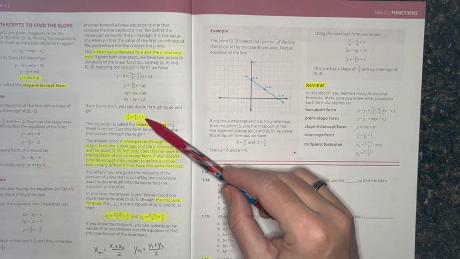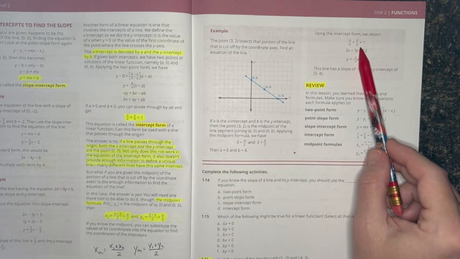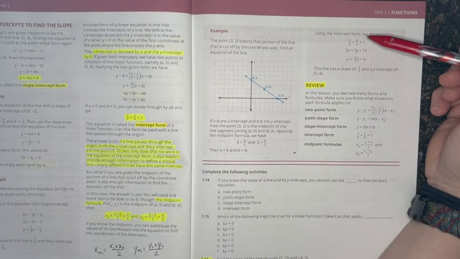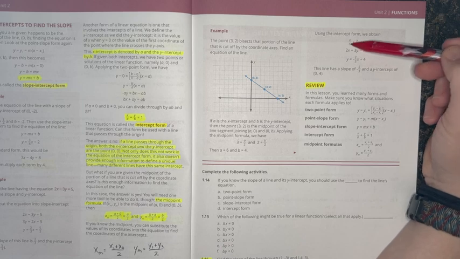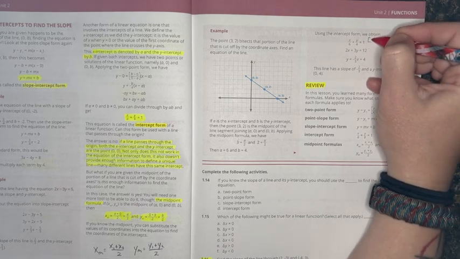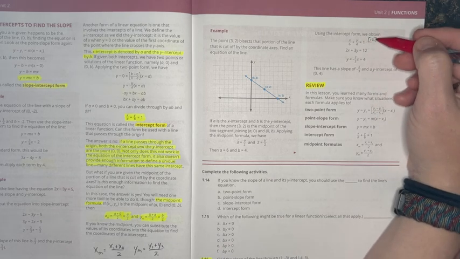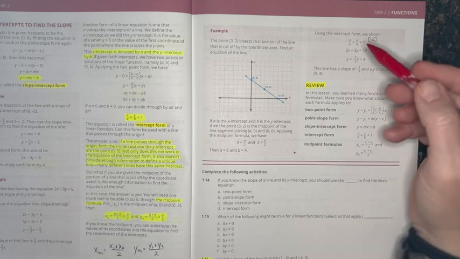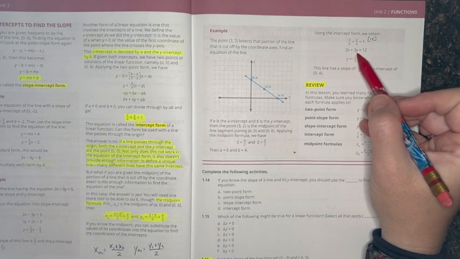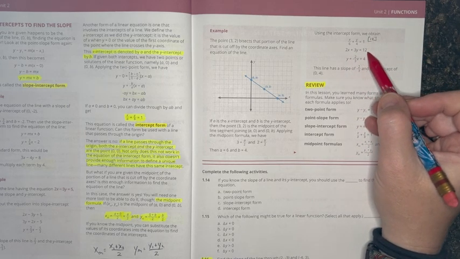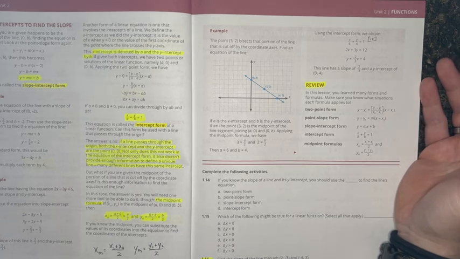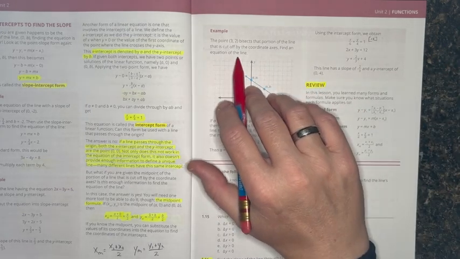Remember, the intercept form is right here. They put in their A and their B. Then to solve, you find a common denominator, which is 12, and multiply every term by 12. So we get 2x plus 3y equals 12. What are they asking us? Find an equation of the line.